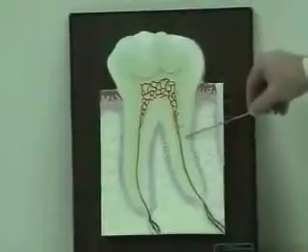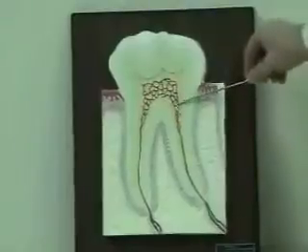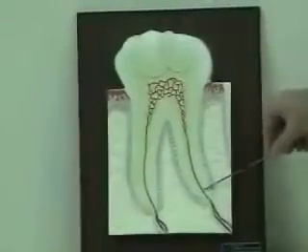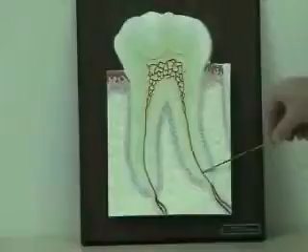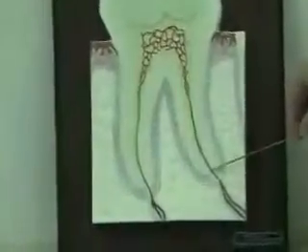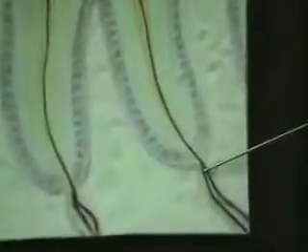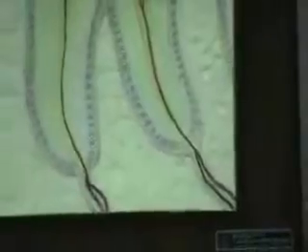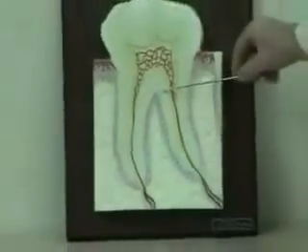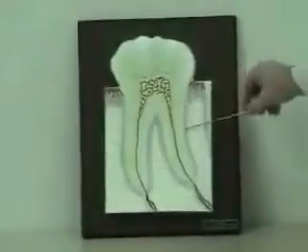So here we're talking about the structure known as the root canal, and at the very tip of the root of the tooth there is a small foramen known as the apical foramen. That is where the nerves and the arteries can come into the tooth and the veins can leave the tooth. So the root canal.